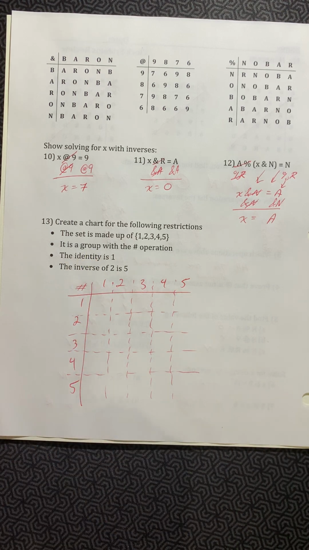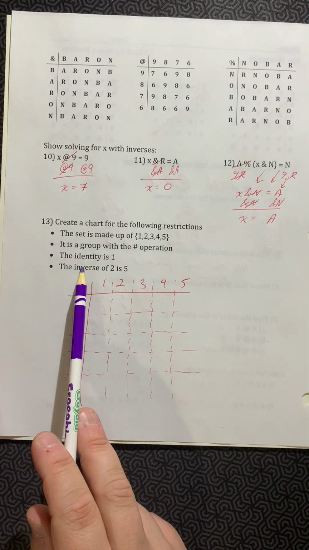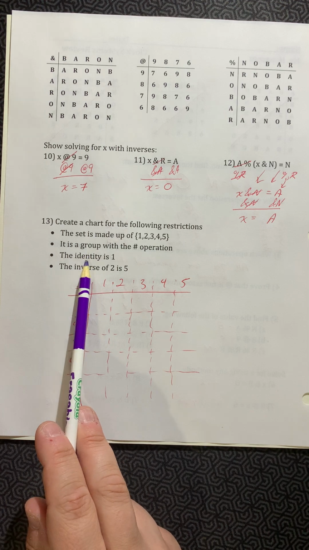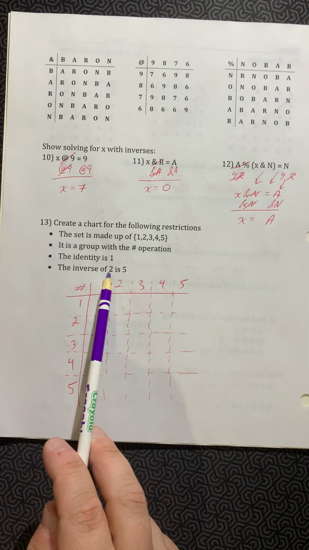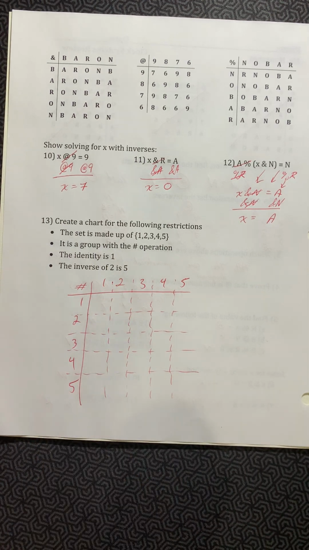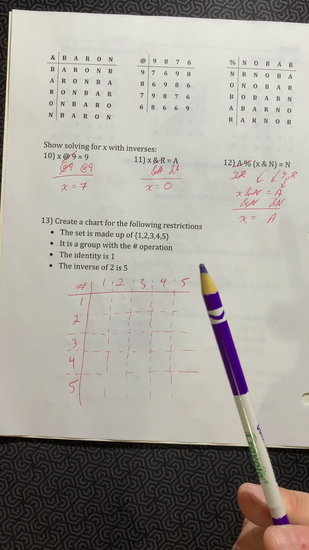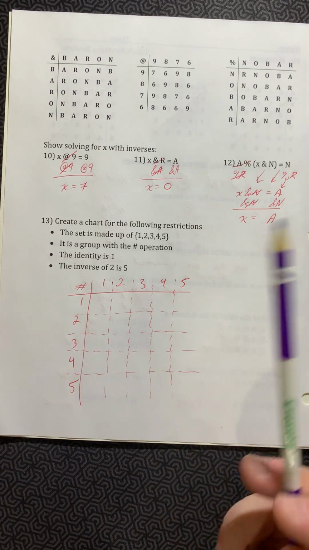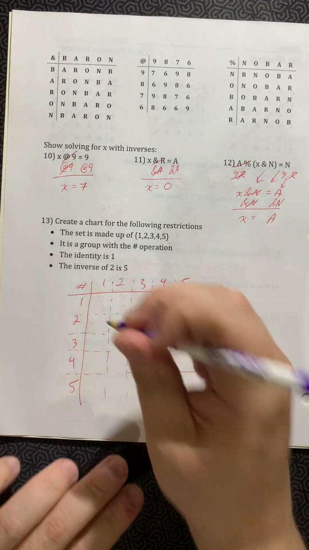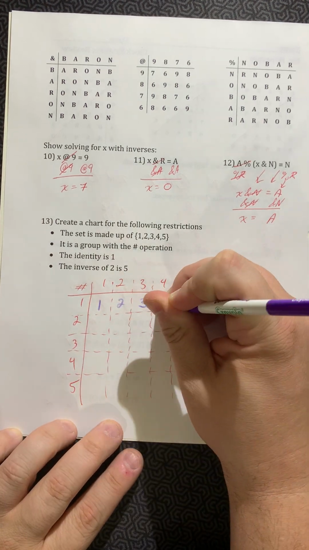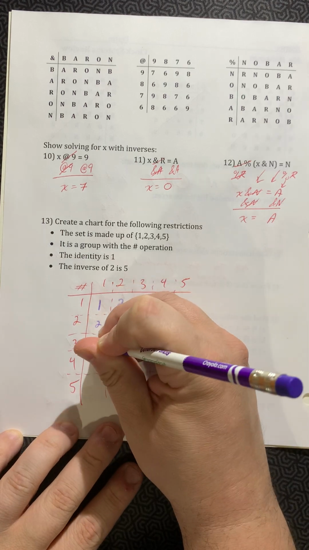Okay, hopefully you just watched the group activity homework answer key. You'll remember that a group means that it has an identity, which happens to be mentioned right here. It has an inverse for everything, not just the inverse that's mentioned here, but that it's also associative. And we mentioned in that video that associative is cyclical, or it cycles, as the best way to try to get that going in a chart. So I'm going to take advantage of this with a sample answer here. So the identity for this ends up being 1, which means I'm going to copy 1, 2, 3, 4, 5 into 1's row and column.